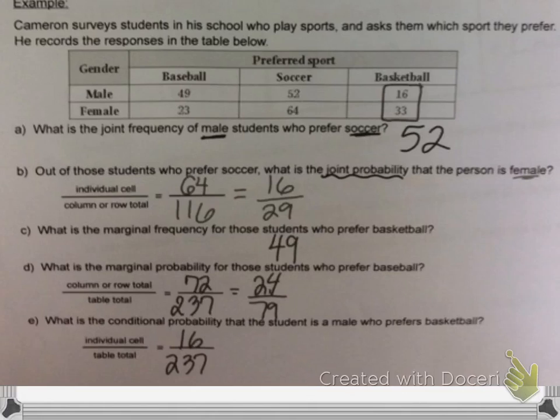Alright, so we've got male students who prefer soccer. That individual cell, just like the definition said, is right there, and it's 52. That's our joint frequency. Out of those who prefer soccer, what is the joint probability that the person is a female?